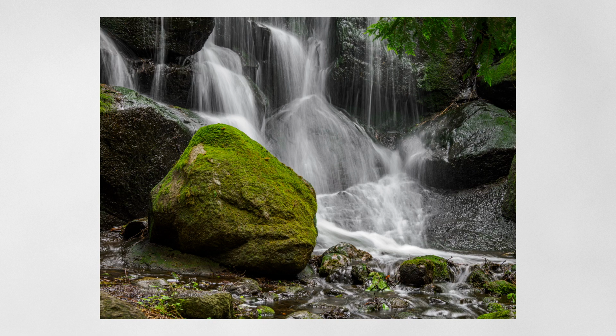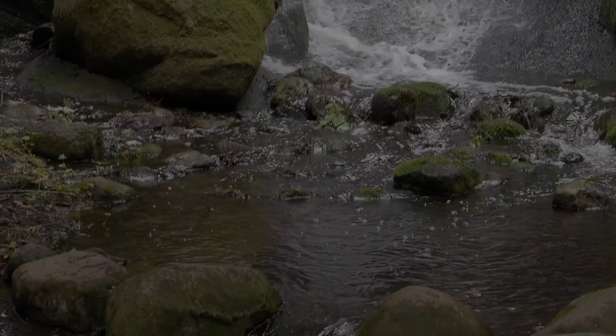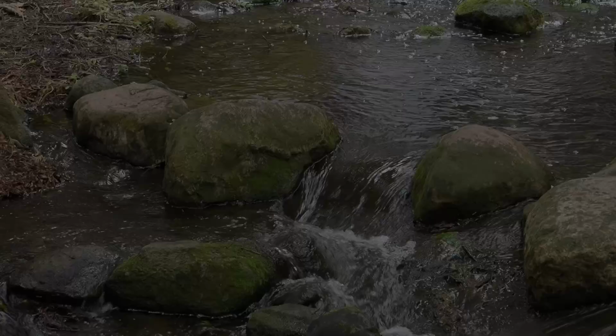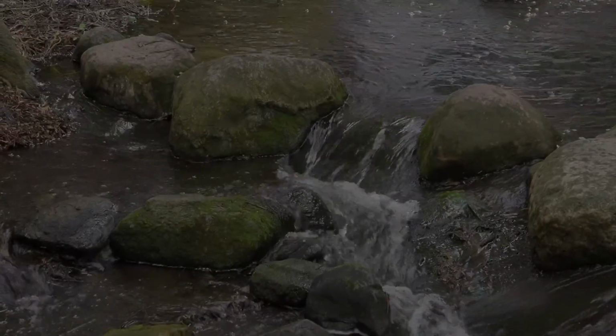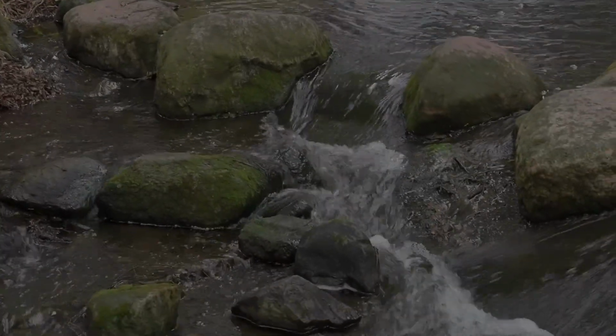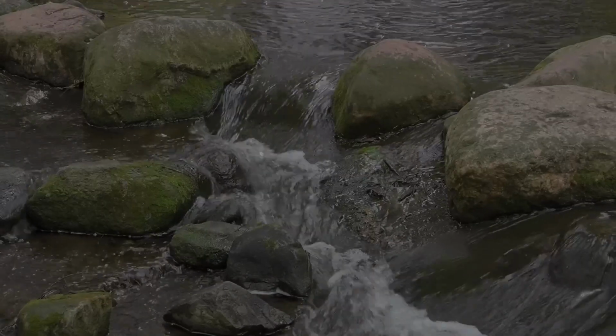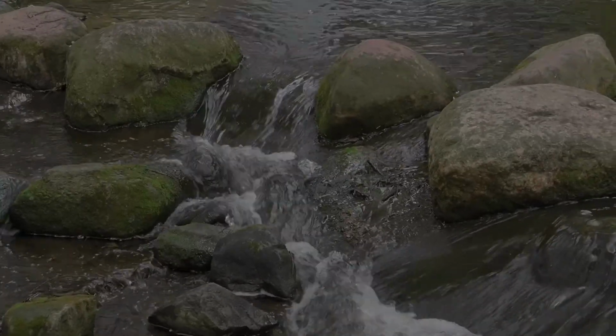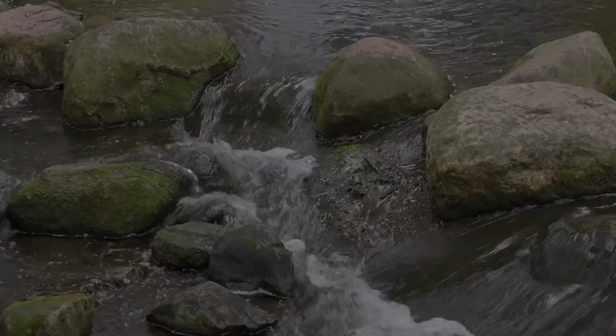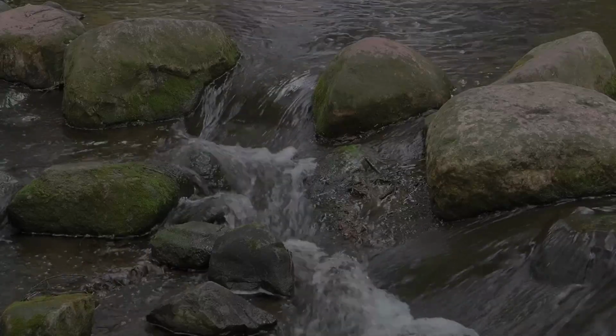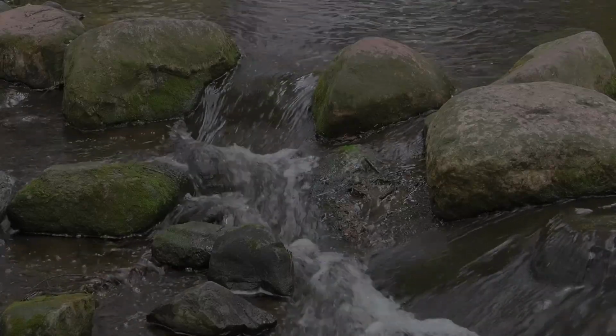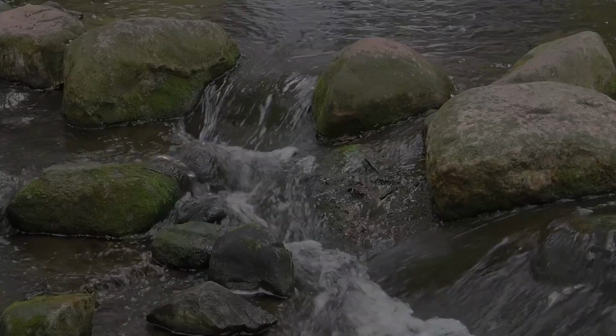And then I'm going to work my way down and look at this area right here. And I think there's probably a few rather interesting compositions that I can get with this as well. So let's start first with the big rock.